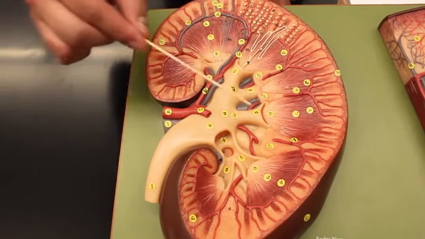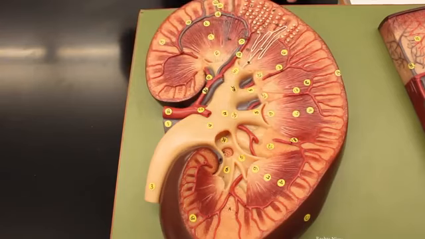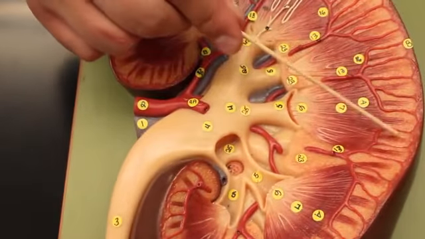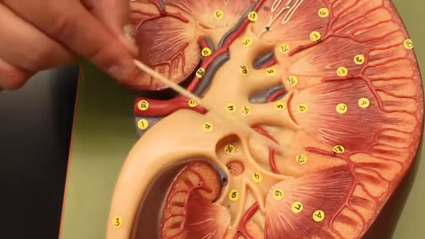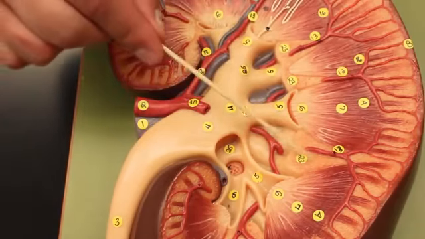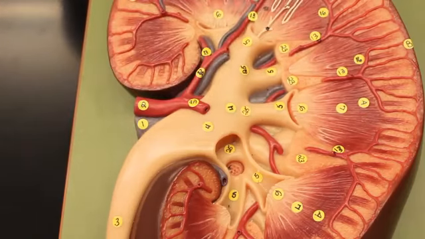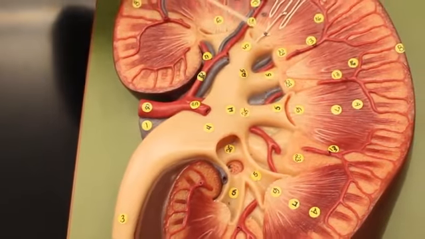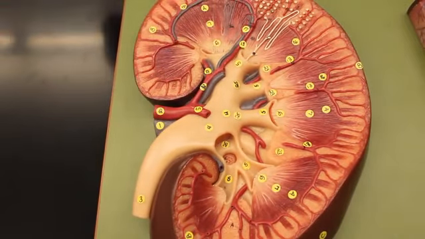Next thing, you notice number 23 right here? It's an inward extension of the cortical tissue. If you notice, here's the cortex, and then there's an extension that dips down into the medulla. These are called the renal columns, okay? So the renal columns are inward extensions of the cortex, all right? There's another example of a renal column, and then over here is also a renal column.